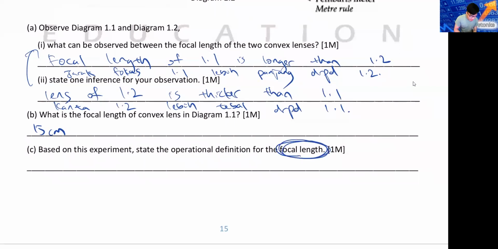So the first step, you just write back: focal length is. Whatever they are asking for, you put it back, you put "is". It's like pendidikan moral lah. They ask you, apakah definisi kepercayaan kepada Tuhan?